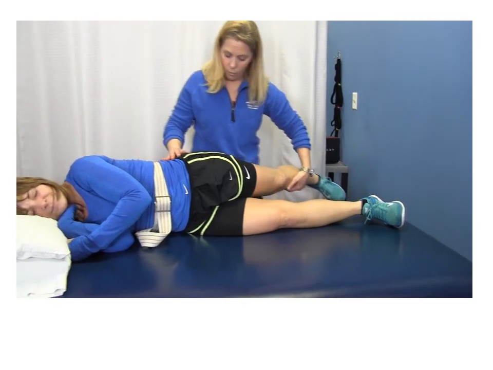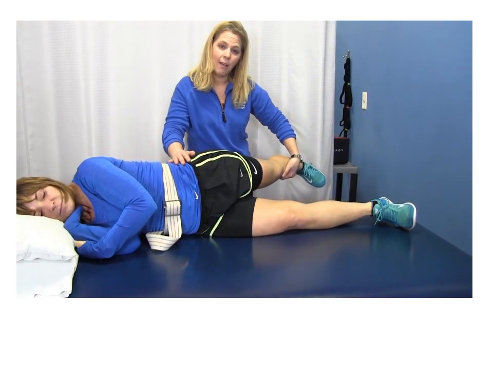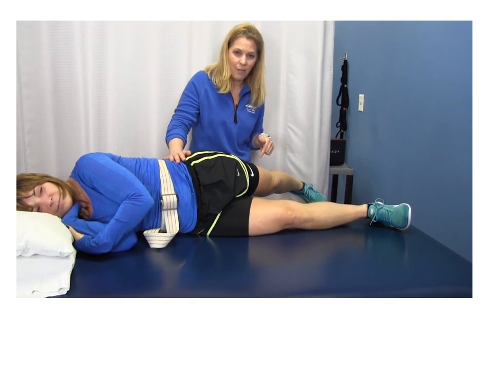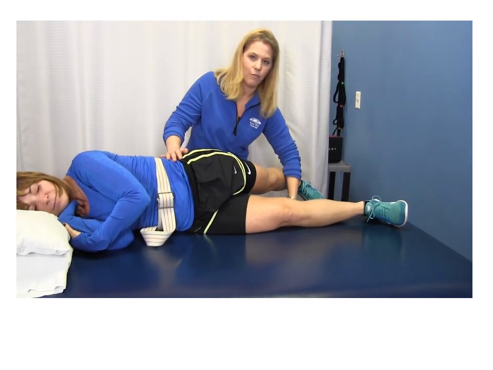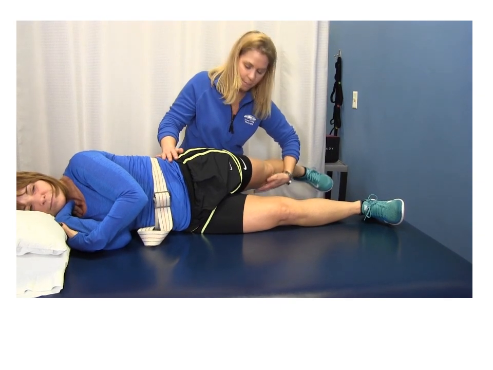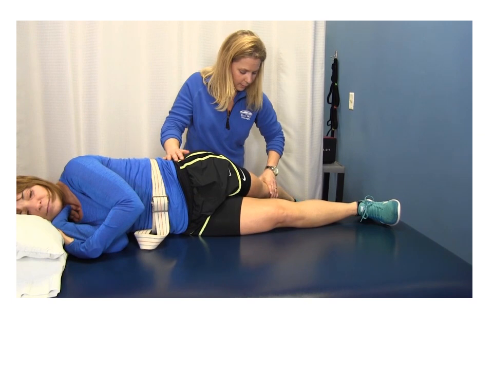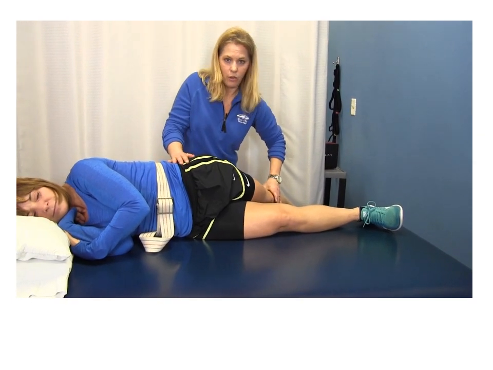You're going to bring this right back here, and the Ober's test itself is if I just let this leg go, this is a positive Ober right here because her leg is not dropping down to the table. It's staying up. That's a tight IT band. So what you should see is that dropping down like this, and you can stretch it just like this.